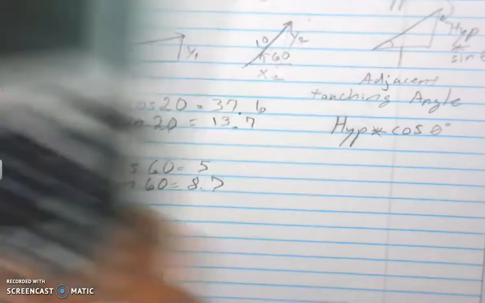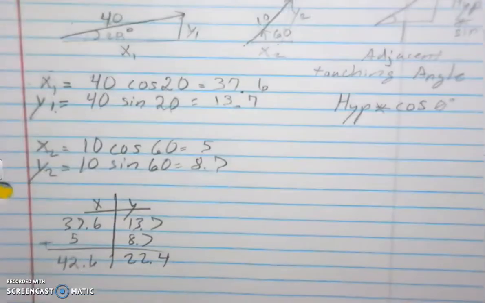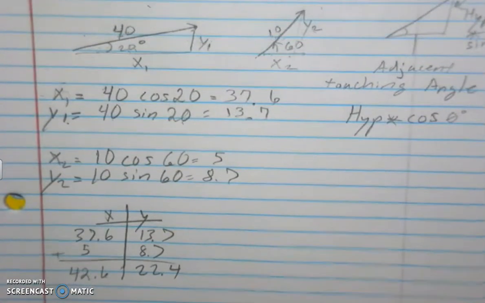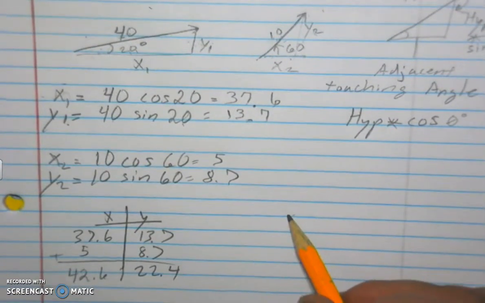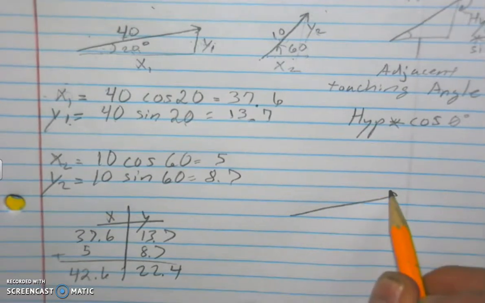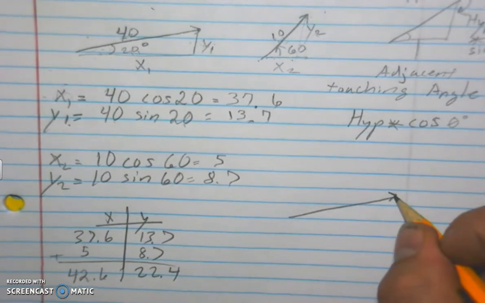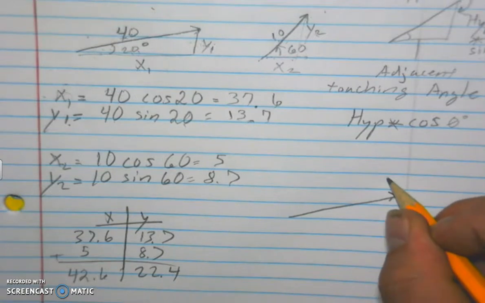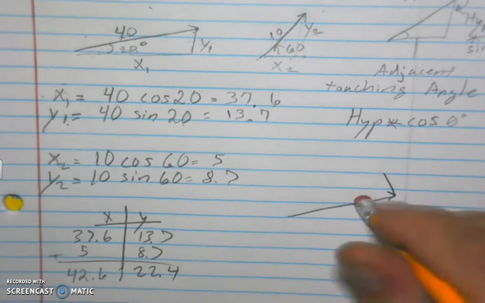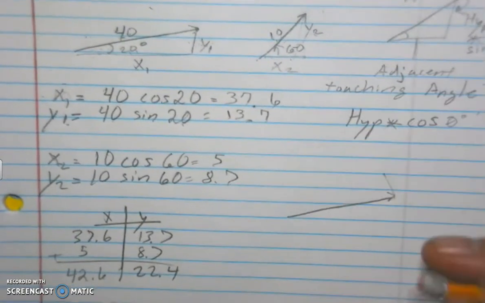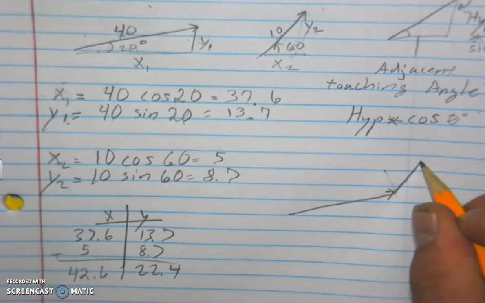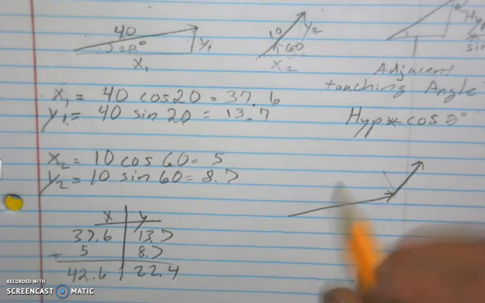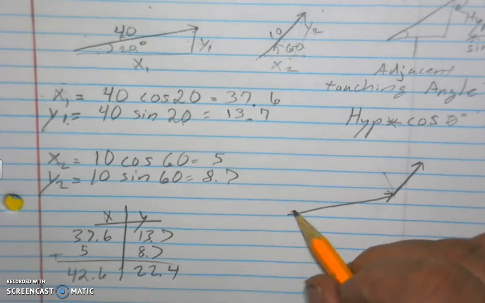Alright. So you gotta find your R, your resultant vector. If I draw this real quick for the resultant, you have this vector, and then this vector, make a resultant vector.